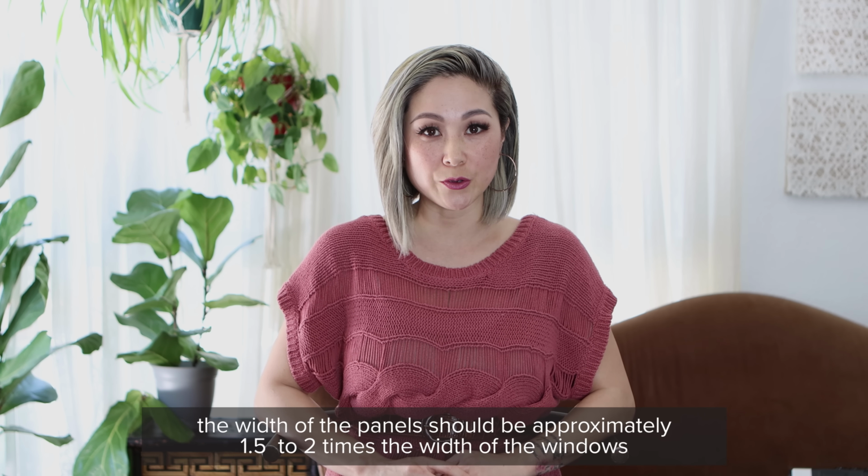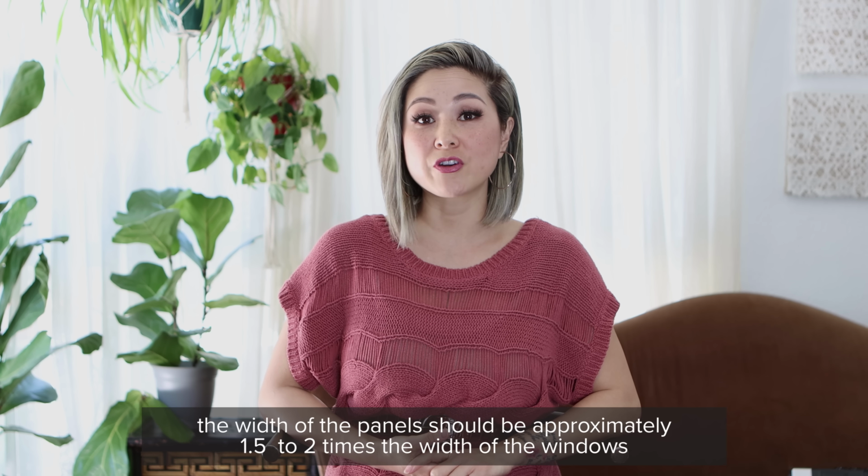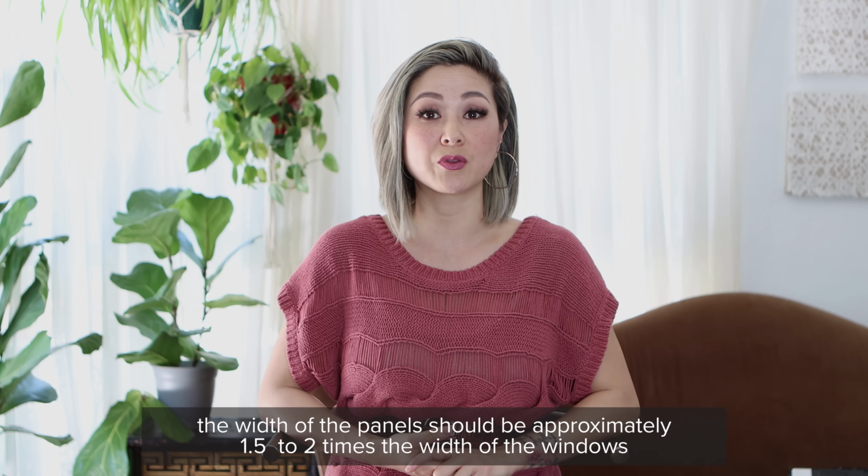If you're specifying drapery panels and you want optimal fullness, the width of the panels should double the width of the windows. But if you're trying to save a little bit of money, have your fabricator make them 1.5 times the width of the windows instead.